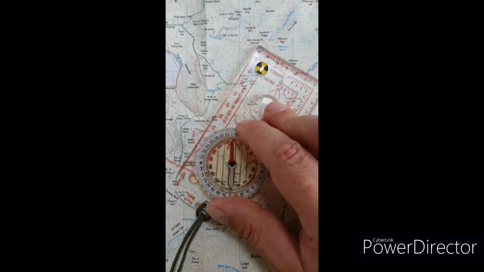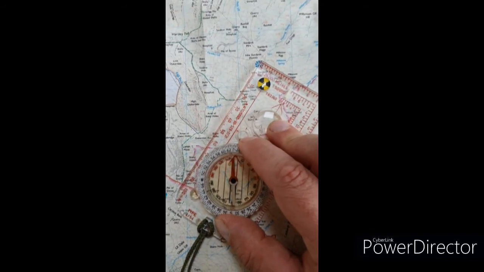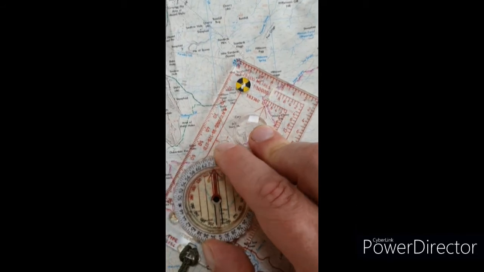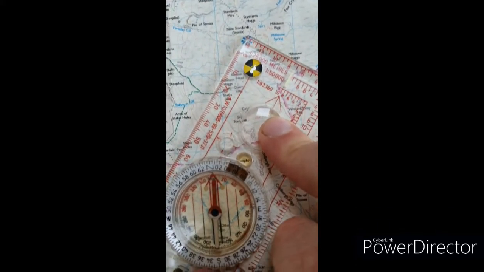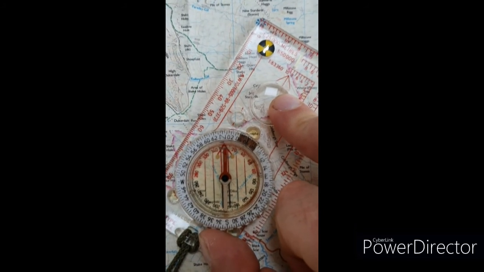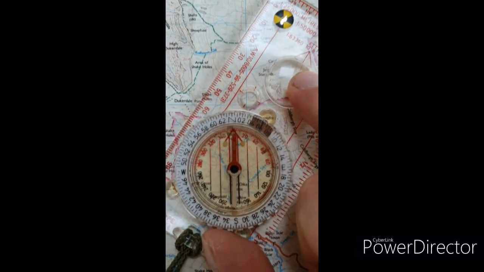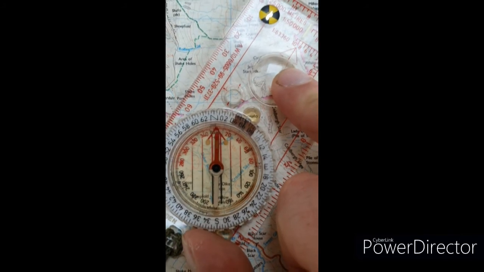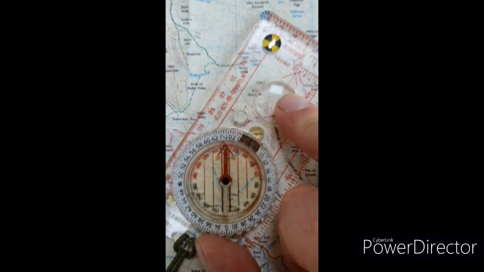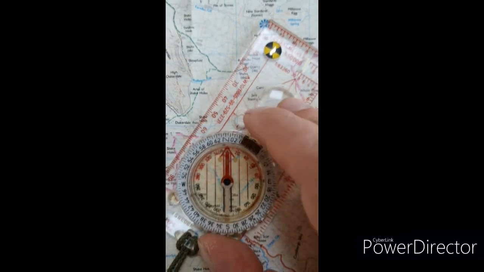Now this isn't an exact science, this is all rough, and we want to make these lines line up with the grid lines on the map. So you can see where the red at the top and the black at the bottom, we want them lined up best we can.